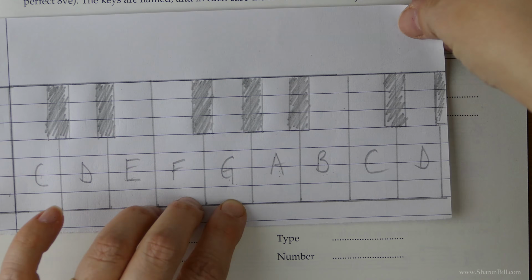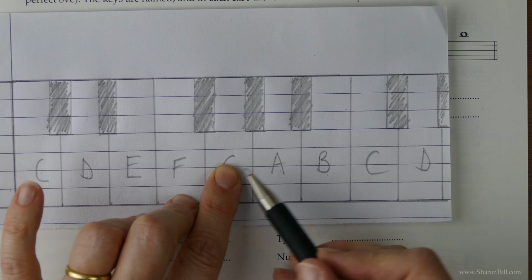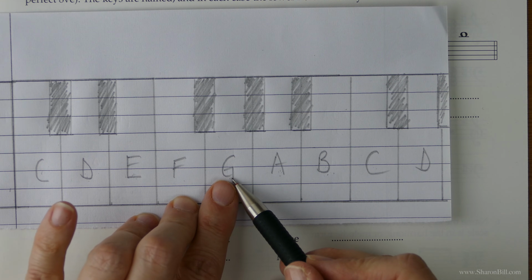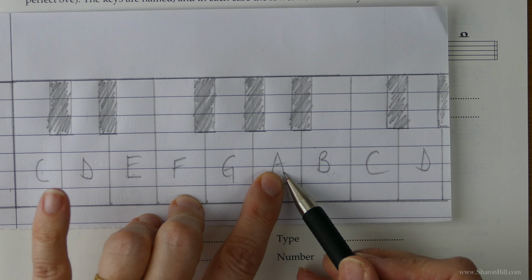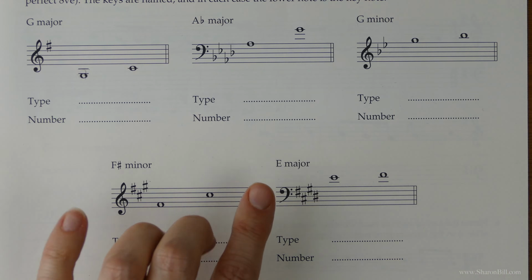It doesn't have to be a work of art, it just helps you to see 1, 2, 3, 4, G, A, B, C. And the only way you go wrong is if you forget to count the given note as 1 and start here, and that way you'd be 1 degree out each time. So always count the given note as number 1.